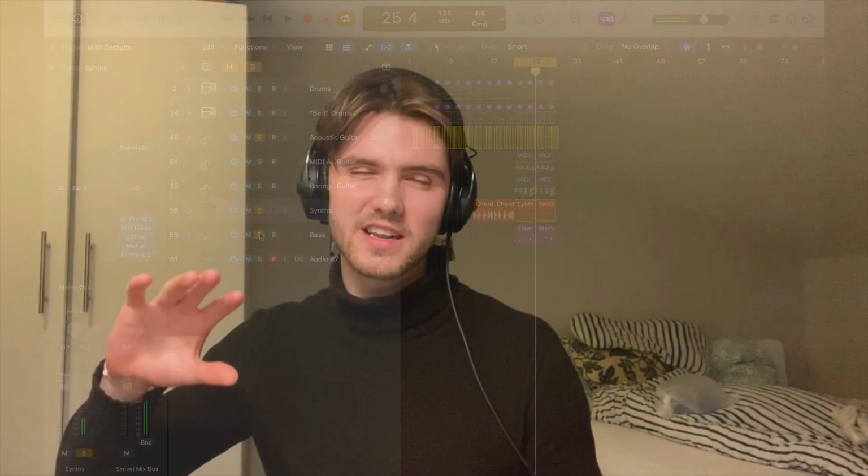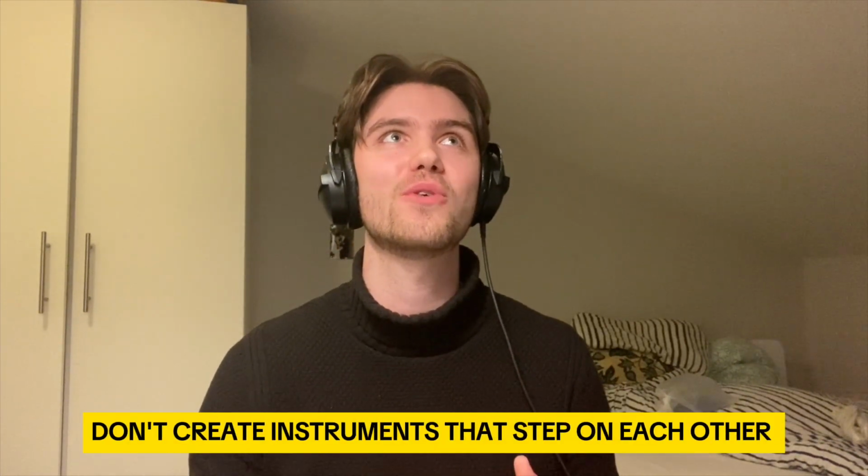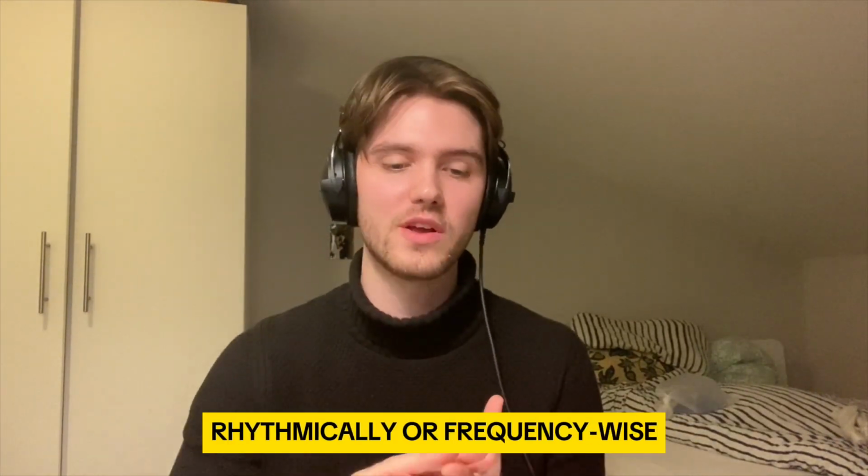You know, the bass just kind of like fills out the low end and doesn't really compete with the existing rhythms, right? So the concept here is to not create instruments that step on each other either rhythmically or frequency-wise.